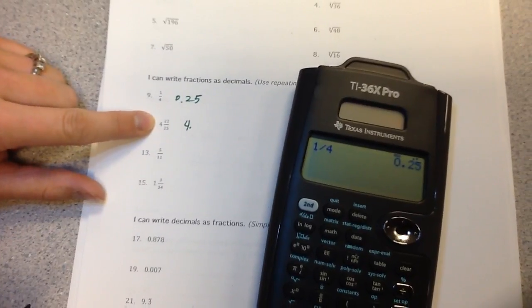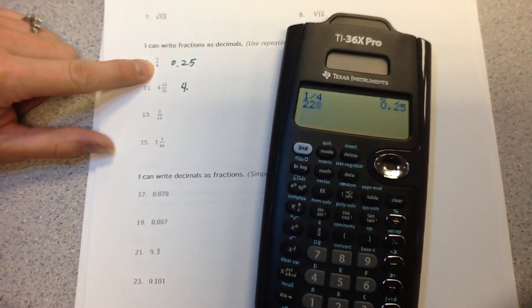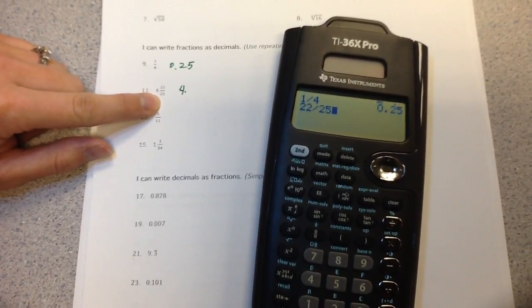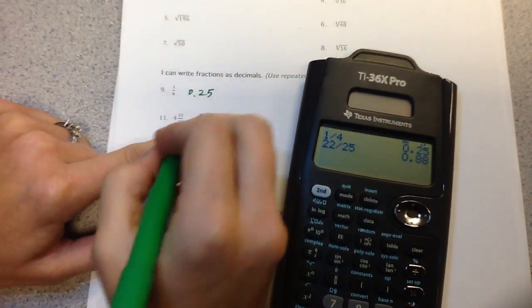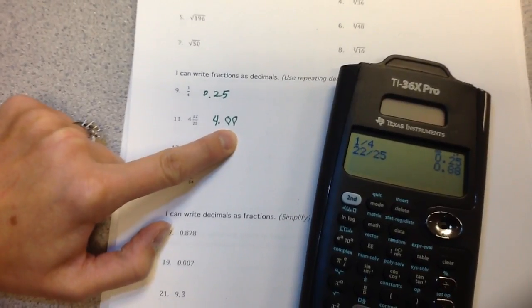Now the process is the same. We're going to type in 22 on our calculator, and we're going to press the divide by line because that's what a fraction is, and then 25. Our answer is 0.88. We already have a 4 in place, so the 4 is the first number, and then 88 is the number after the decimal.